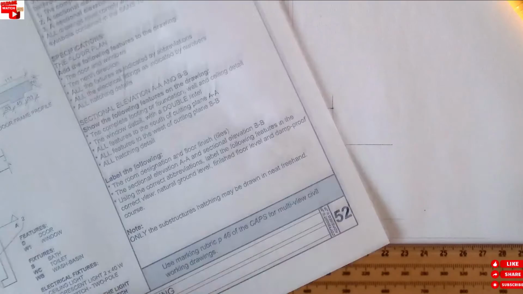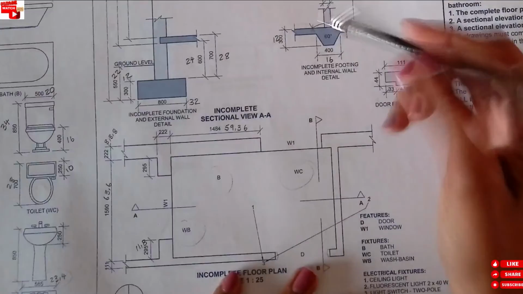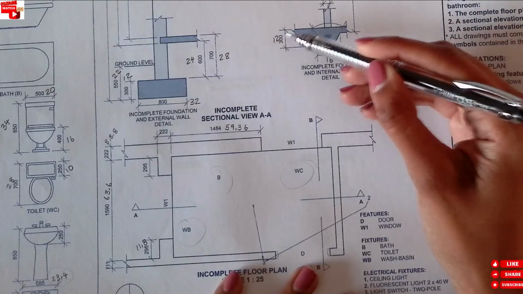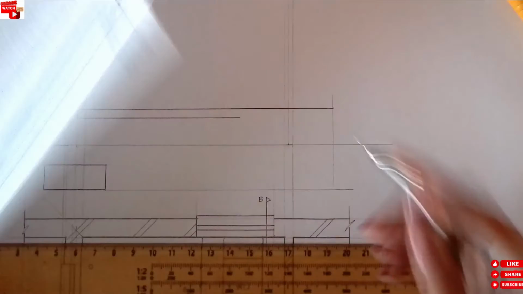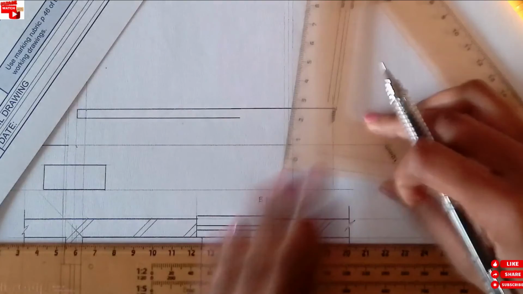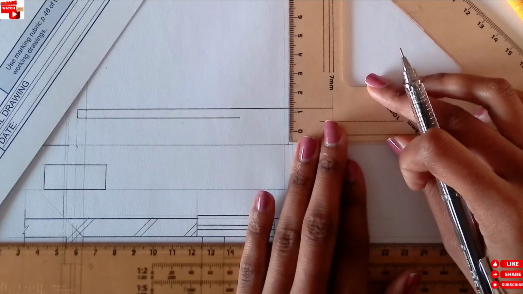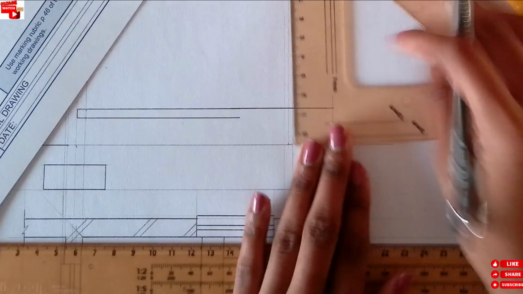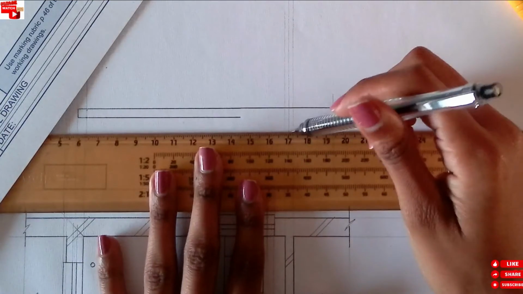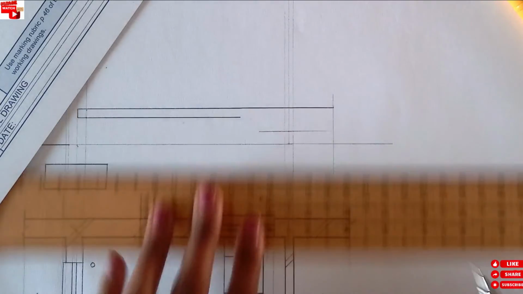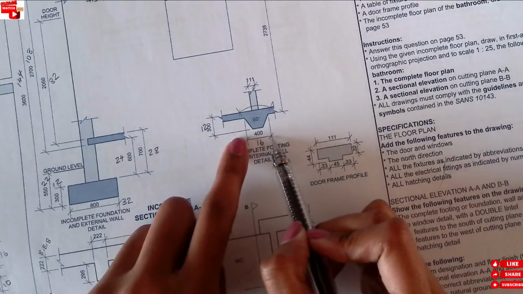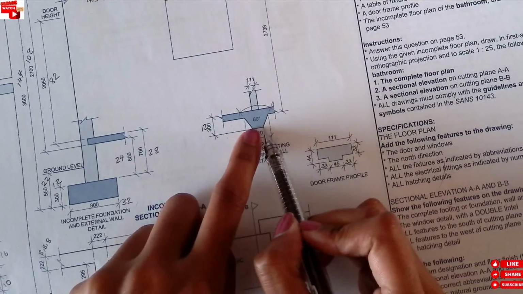Then from here, this slab from the top of the concrete, it goes down by 12. So I'm going to measure 12 from the middle here. Then I know it's going to end here. Then we're told that from here to here, it's 400. Then to get to the bottom, it's 60 degrees.